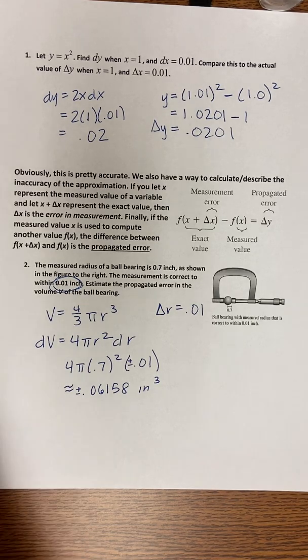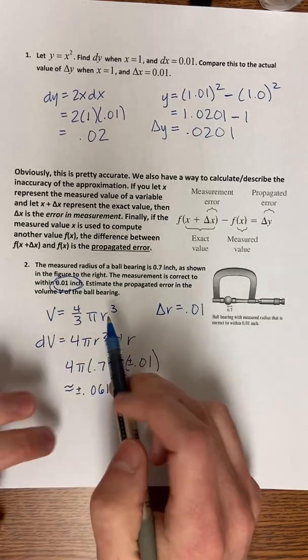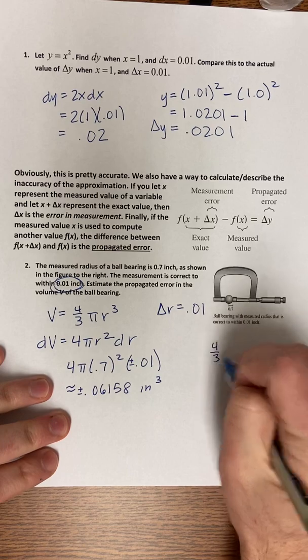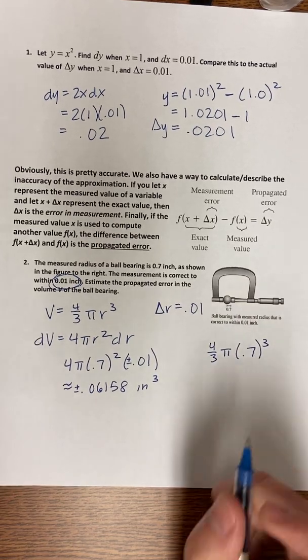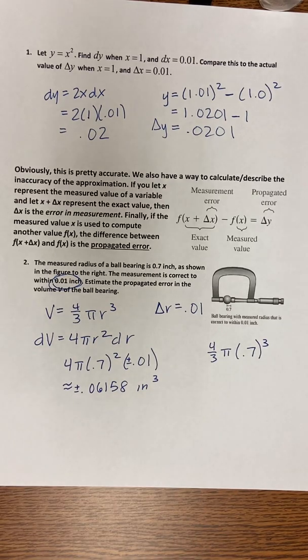Now, if you want to know the relative error, I look at the actual volume of the original. If I plug my radius into the original, 4/3 times pi times 0.7 cubed, this can give me an idea of the relative error I've got. So if I put this into the calculator, this tells me what the expected volume of the ball would be.